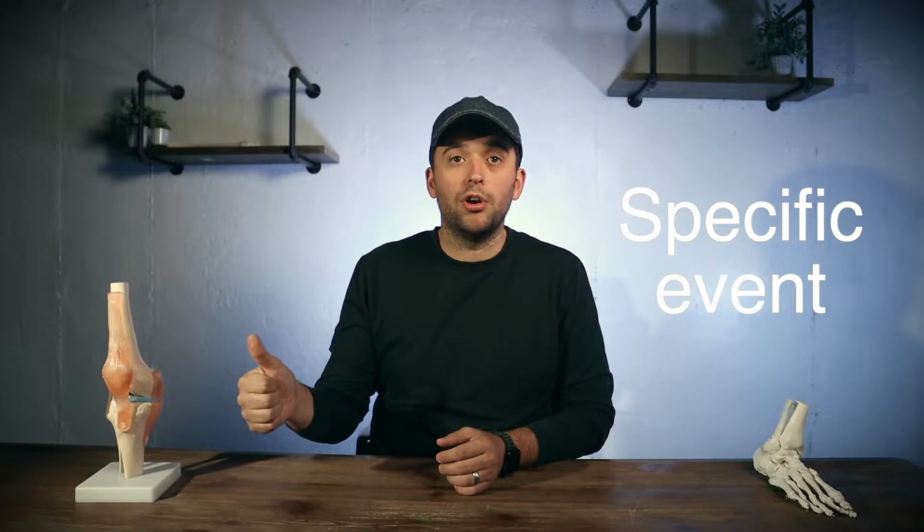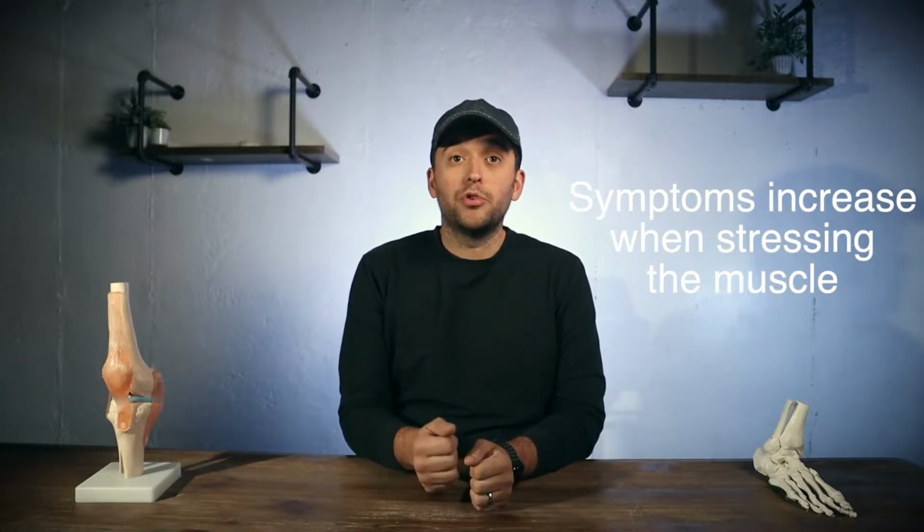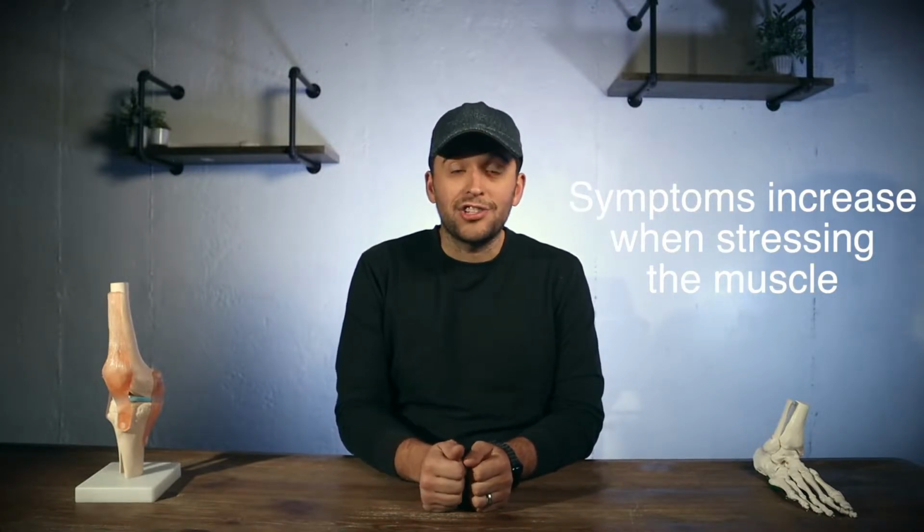To sustain a muscle strain, you're going to tell me that there is a specific moment when it occurred. Bam, you felt that muscle tear. Muscle strains get worse when we have that muscle contract or when we stretch that muscle. So if I have a strain in my hamstring, if I do a deadlift or a bridge, something that requires that hamstring to contract, I might report some pain.